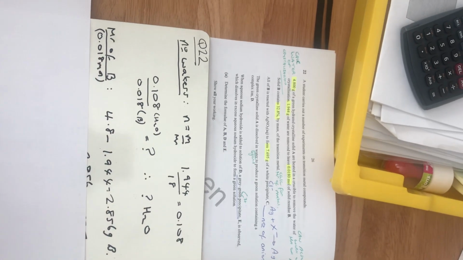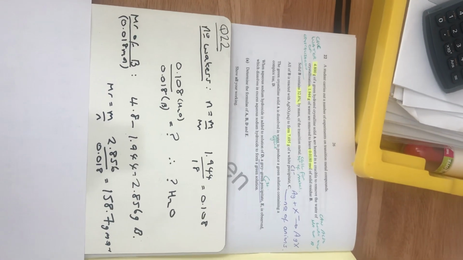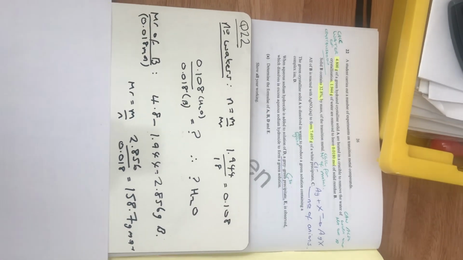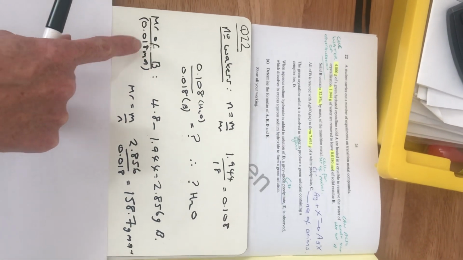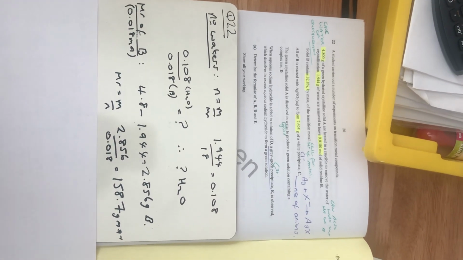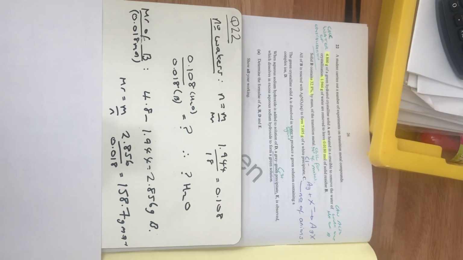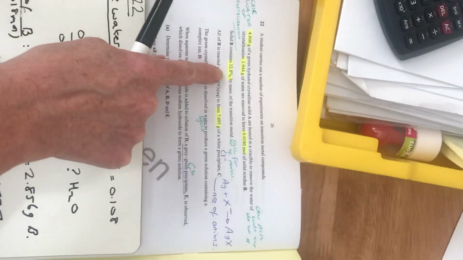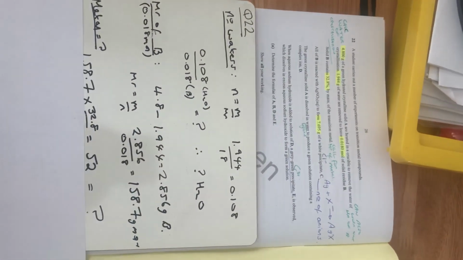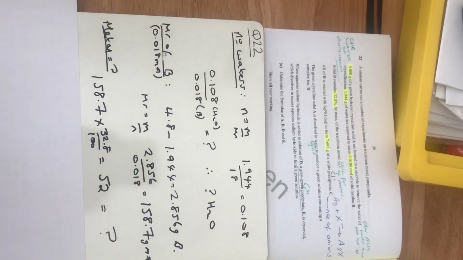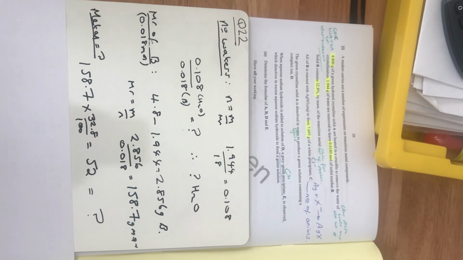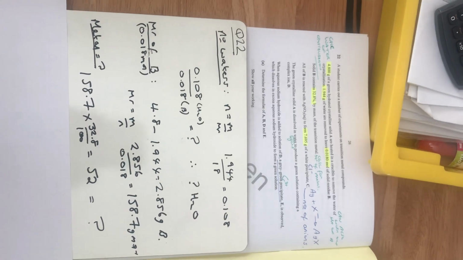We can work out the MR by rearranging our moles equation to give us mass over moles. That moles again that we keep coming back to here. And it's 158.7. That's for all of B, the whole MR. So then we're told up here that 32.8% of it is our transition metal. So if you do 32.8% of that, you work out the MR is 52. Now 52, I'll let you look up what that is on the periodic table.